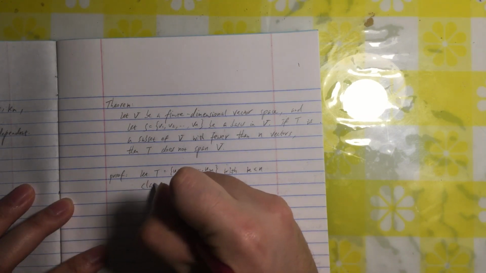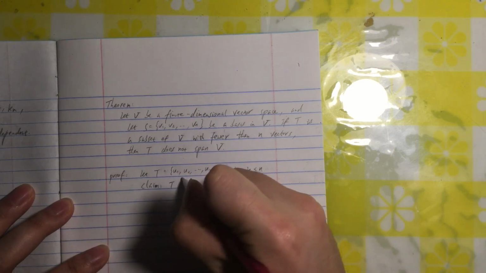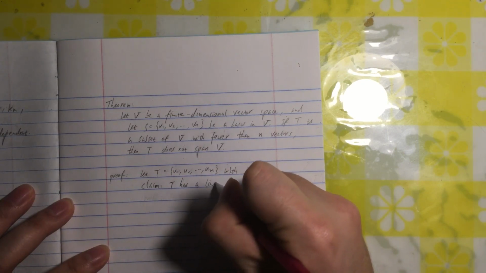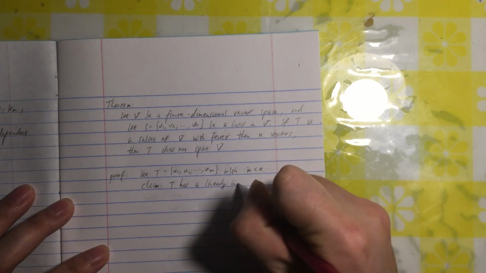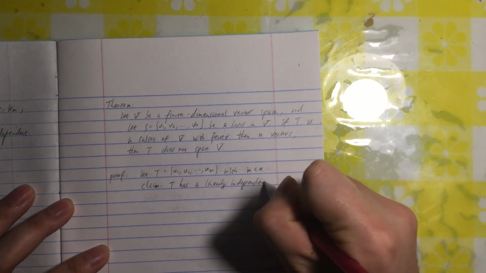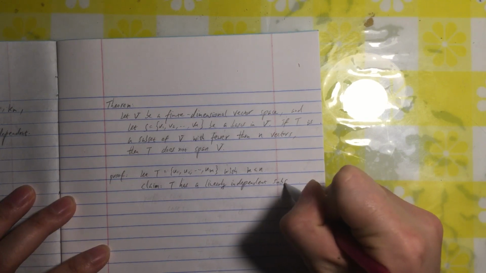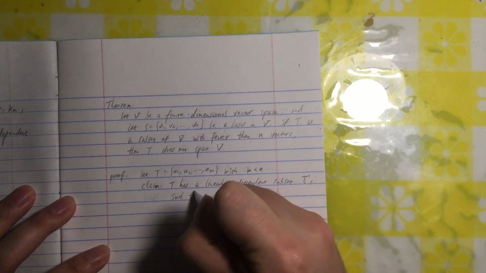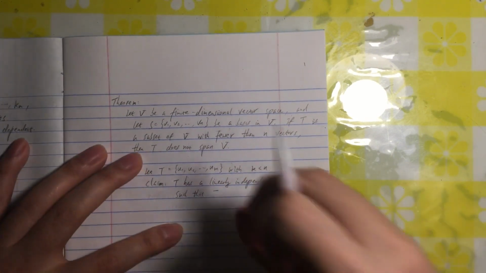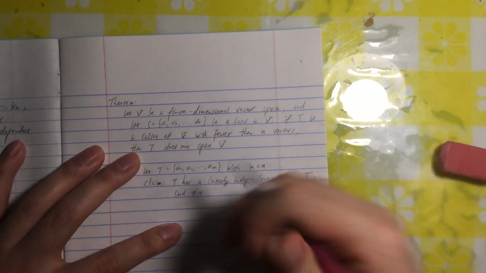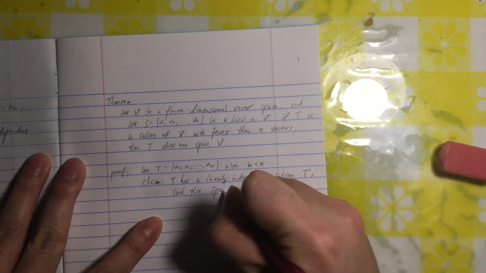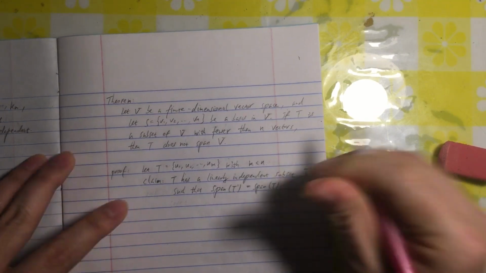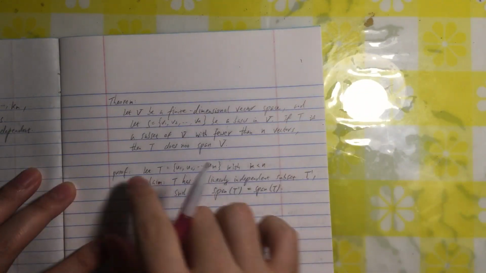So first of all, let me claim T has a linearly independent subset T prime such that span of T prime equals span of T. In order to prove this theorem, let me prove this claim first.